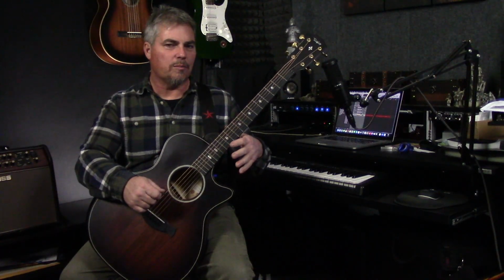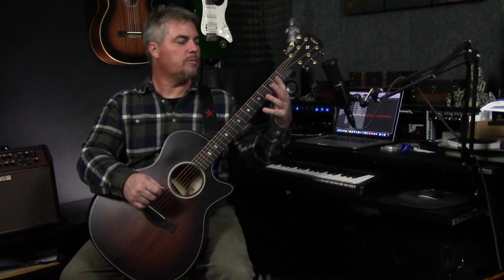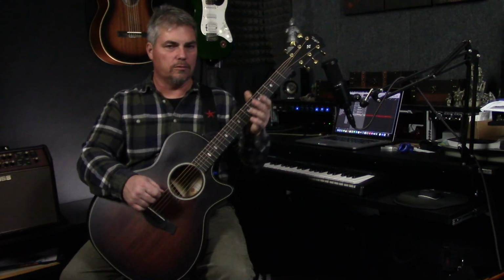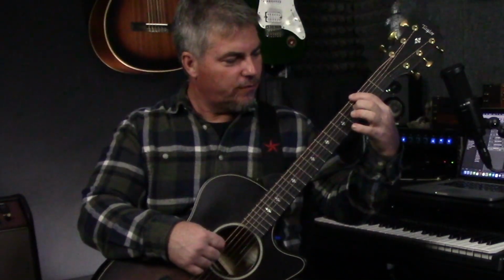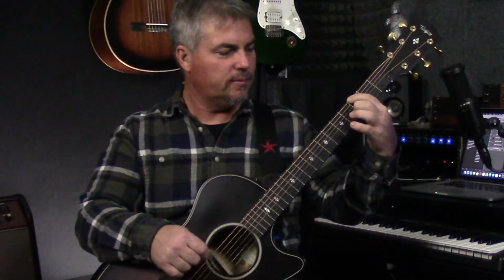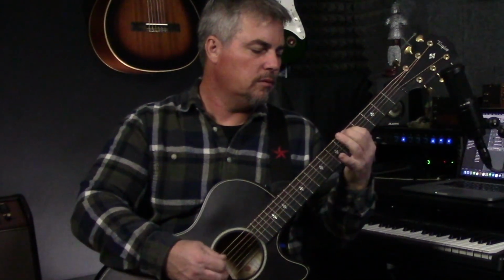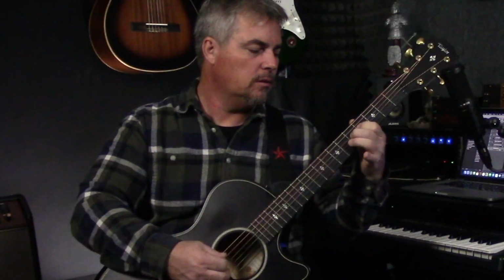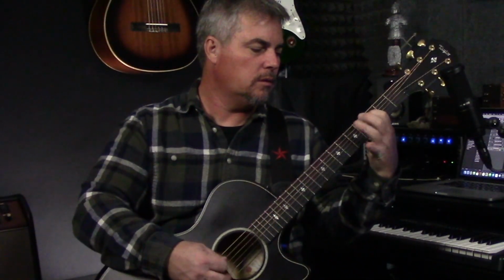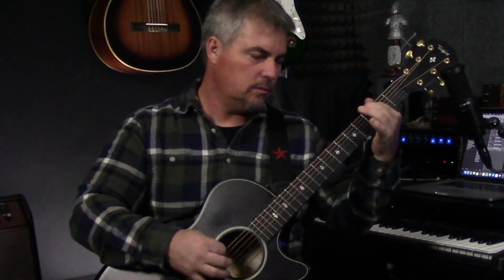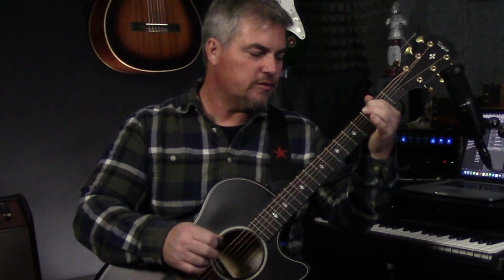So now let's talk about the intervals, the distance between the notes, okay? If we have the root note here, that's the root note, that's home. If we're playing around in the major scale, that root note sounds like home.